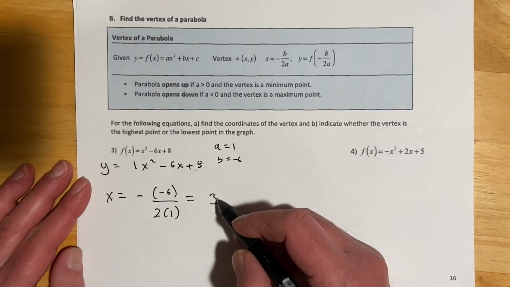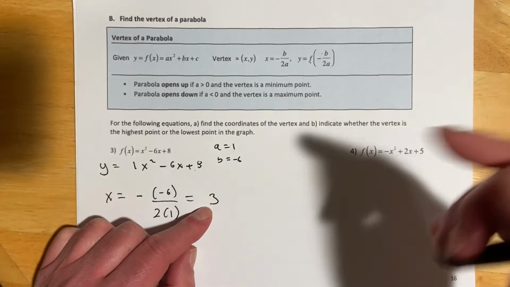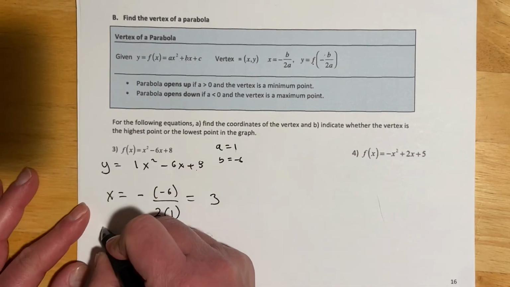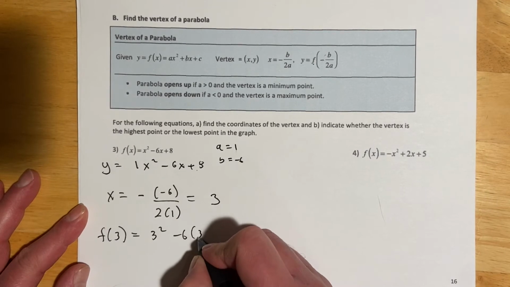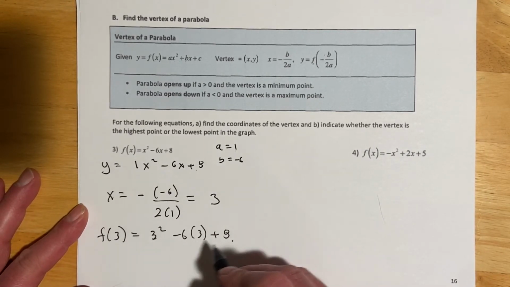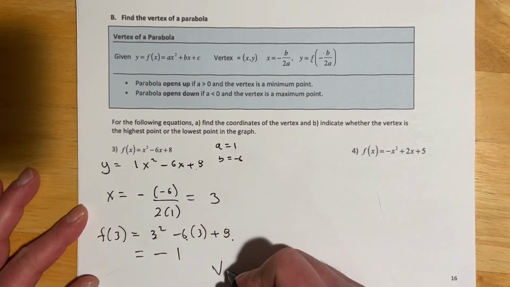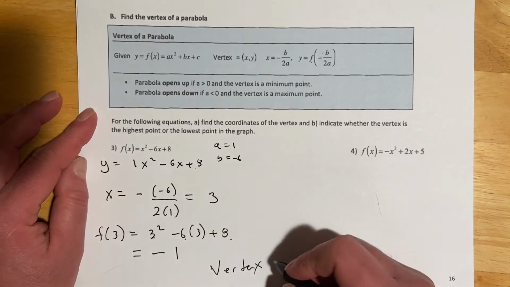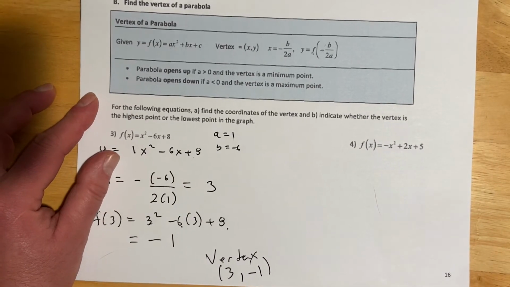Then to find the y coordinate, this just says evaluate f at what we just found, which is a fancy way of saying plug the 3 in and get the y that goes with it. So we're finding f of 3. So 3 squared minus 6 times 3 plus 8. That would be 9 plus 8 is 17, minus 18, so I think that's negative 1. So my vertex would be at x equals 3 and y equals negative 1.